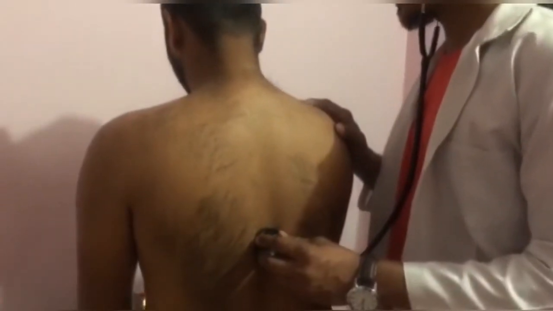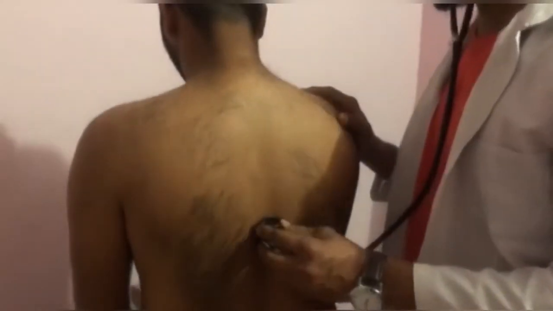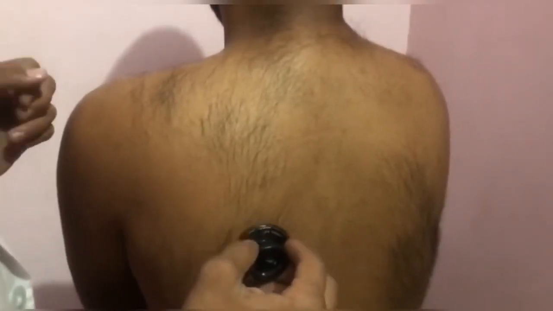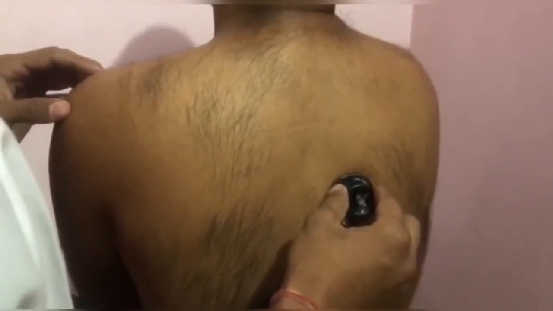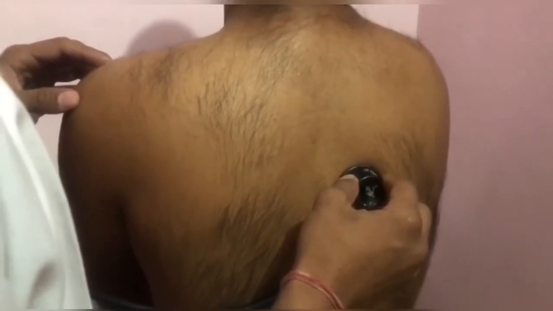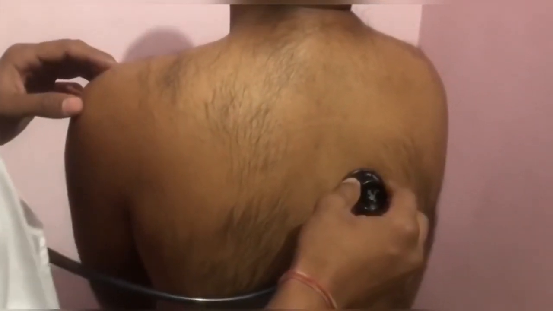Next, test for egophony, the E to A changes which occur in lobar consolidation from pneumonia. Finally, check for whispered pectoriloquy and ask the patient to whisper 1, 2, 3. Whispered voice is usually heard faintly or indistinctly.